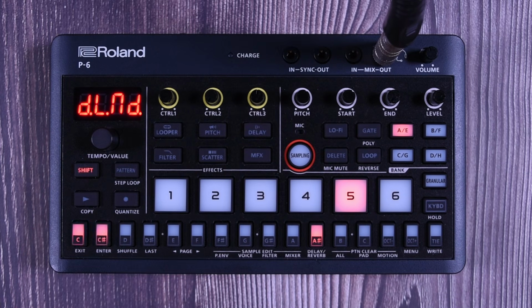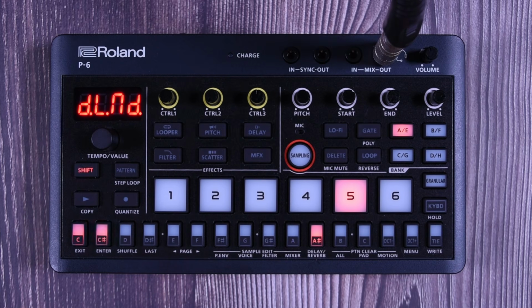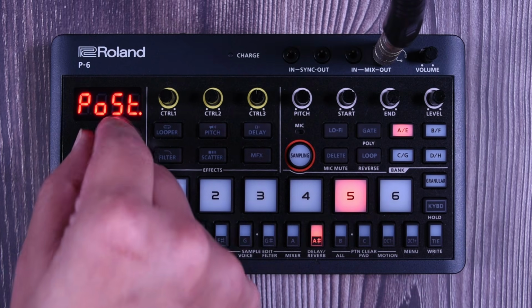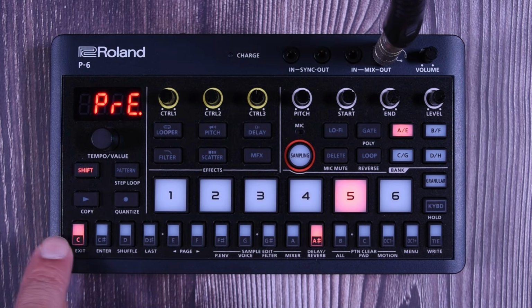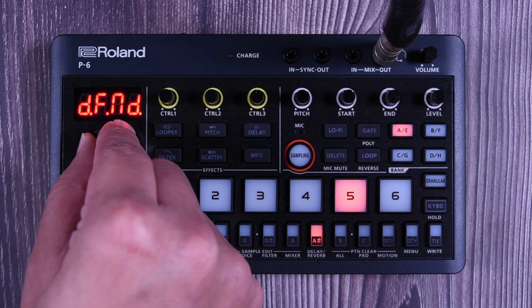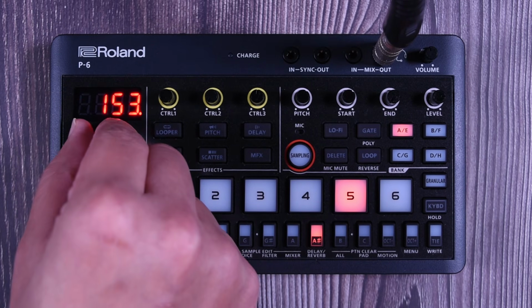Again, move forward, and it's the L, and then M. This is the letter M, and then D. This is the delay level mode, and you have two options. You have pre, and then you have post. Now, to show you how this works, I'm going to leave it on pre, and I'm going to go back to the feedback, to this one. And I'm going to just go up on feedback so we have a little bit more.